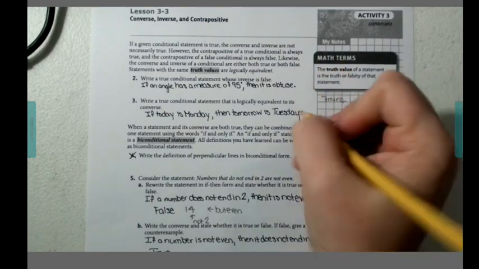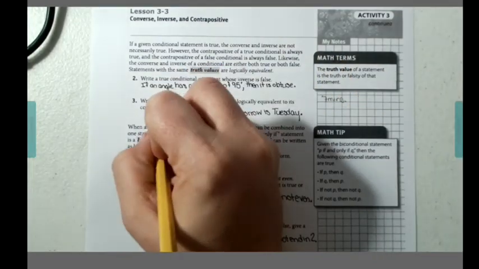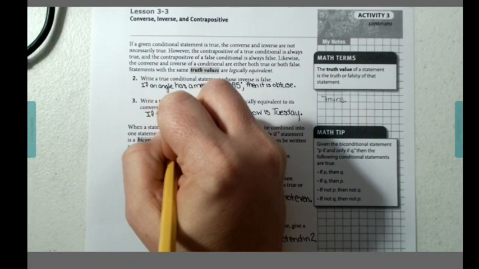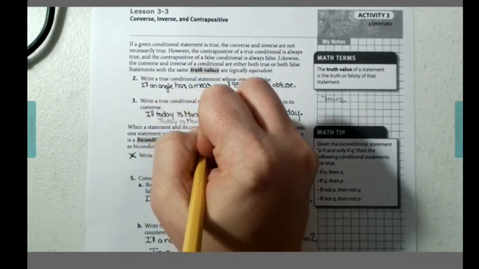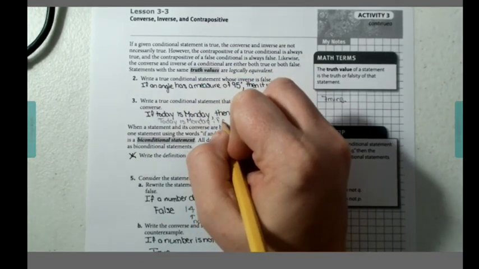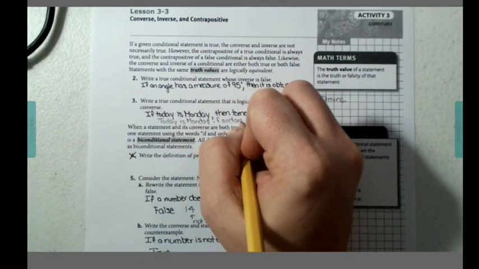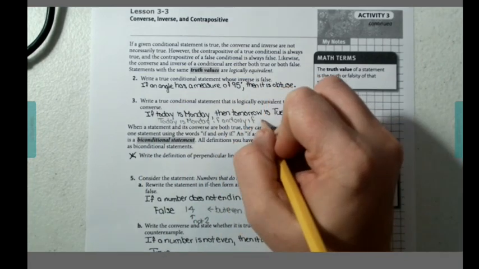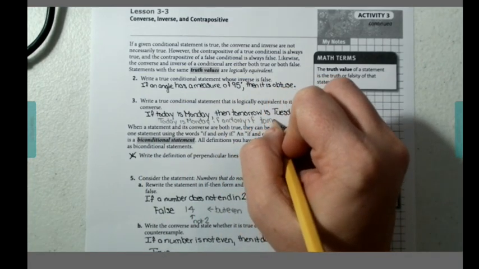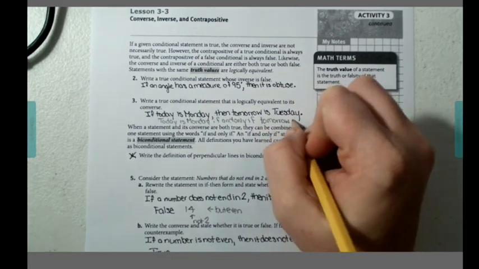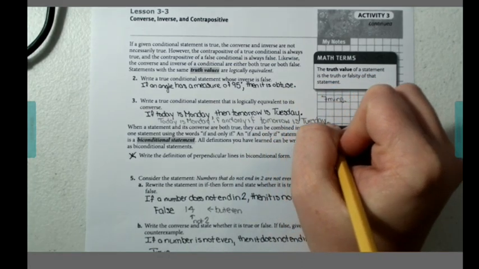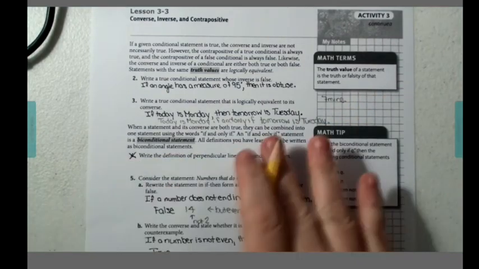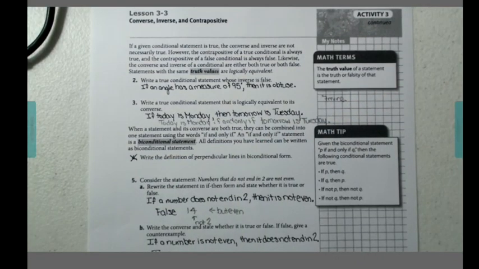It would have stated, today is Monday if and only if tomorrow is Tuesday. One cannot happen without the other. Those would both be true. On to your debriefing question.